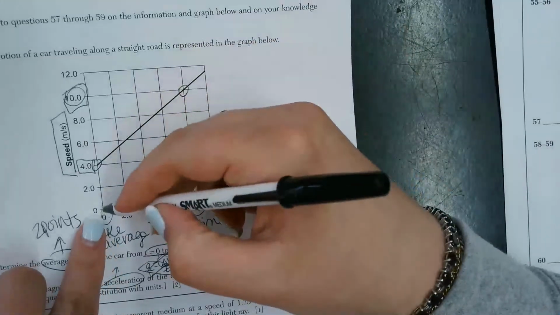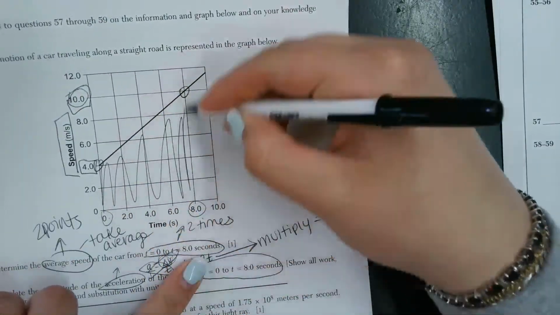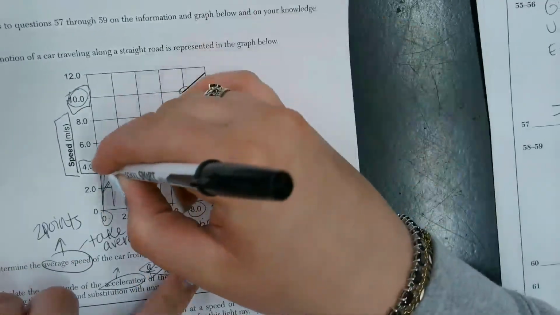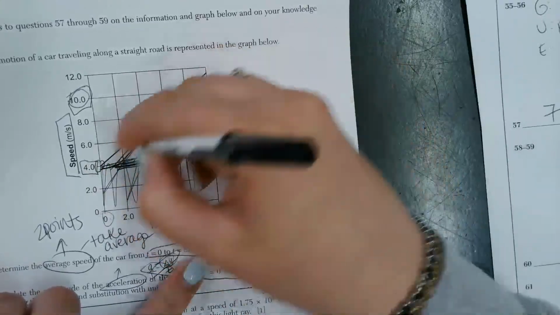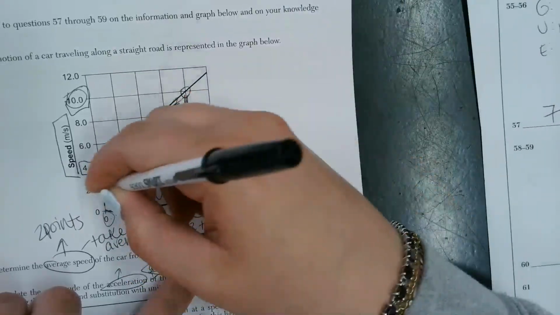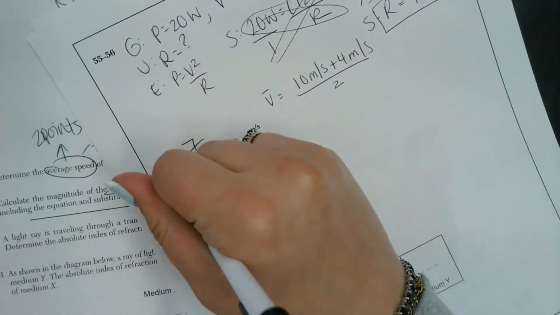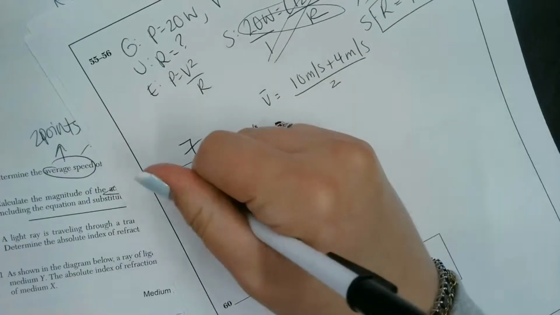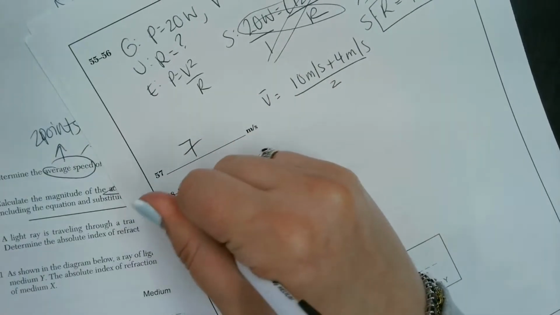So from 0 to 8, this shaded region right here. If I put a line right here where I'm really emphasizing, I see a nice triangle. And then here, oops, I see a rectangle. Okay. So what do I have to show? Well, this is what you're going to need to provide us. Your equation 1 will be the area of a triangle is 1/2 base times height.